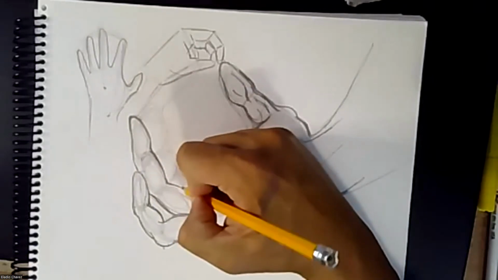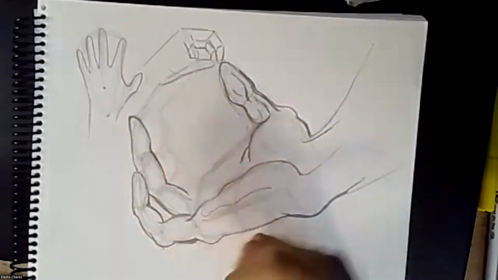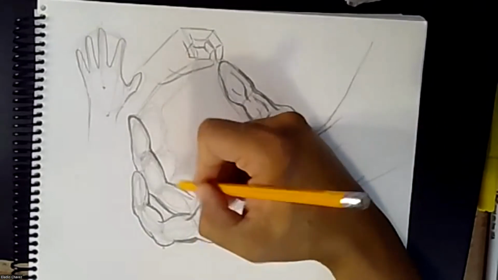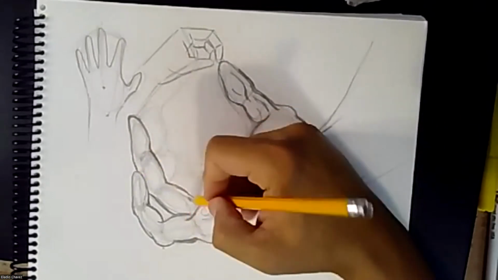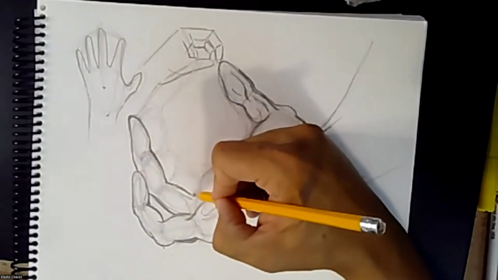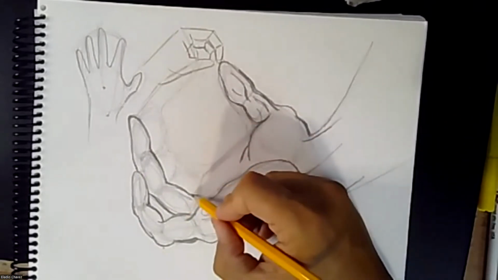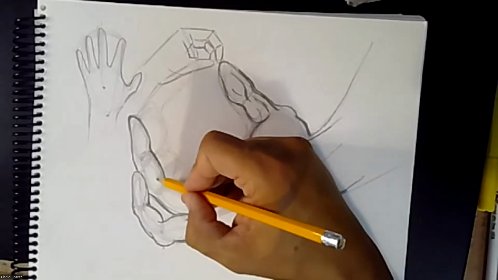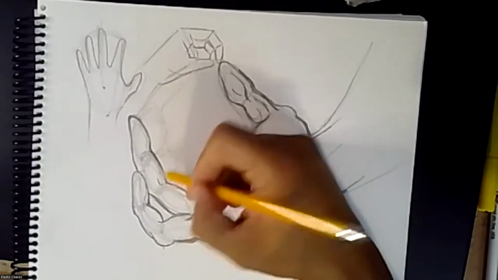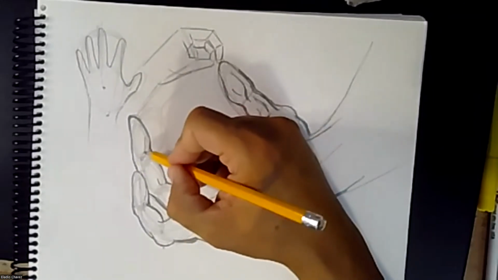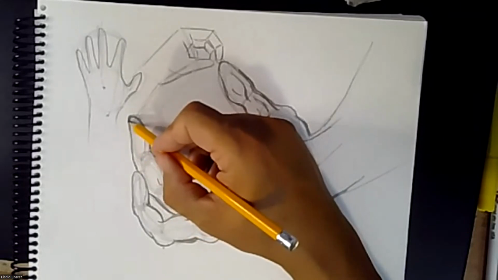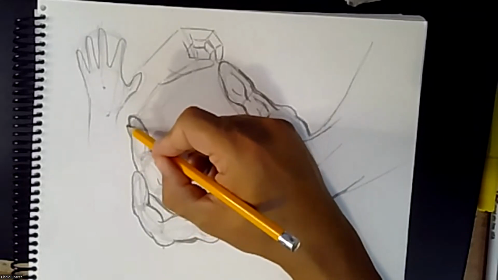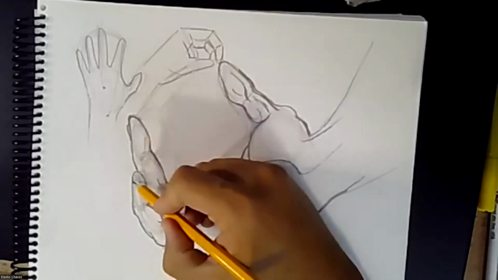It should actually be getting just slightly wider as the fingers go up, as they get closer to the palm. There's that. And a little bit of wrinkles and folds in there. You do see a little bit of a nail. There it is.